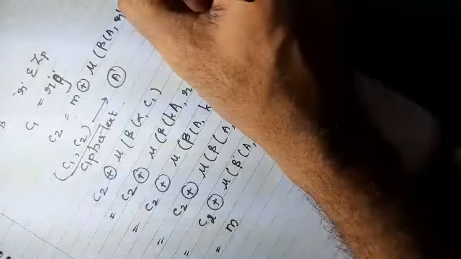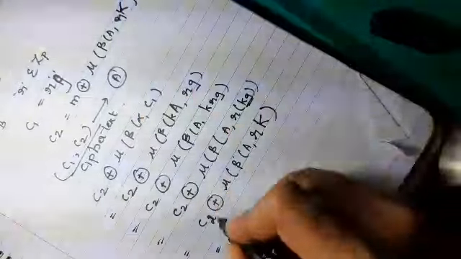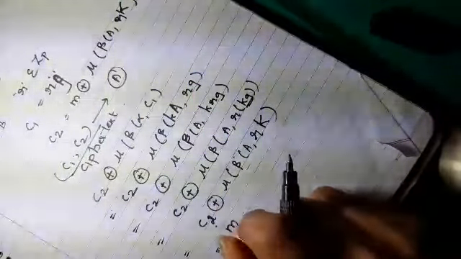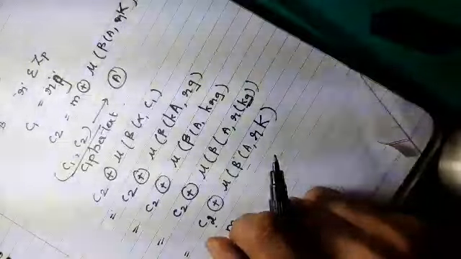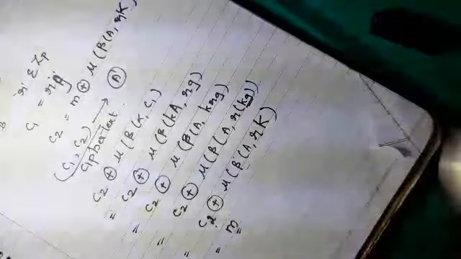So from equation 1, I'm going to replace this by M. I hope it is clear. So this is how the decryption happens.